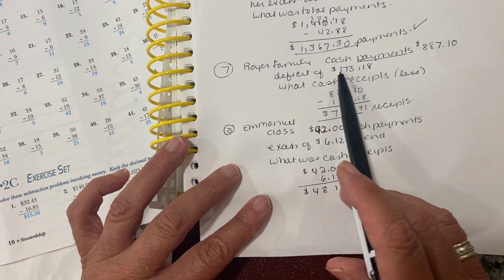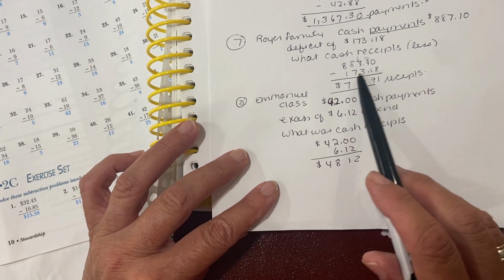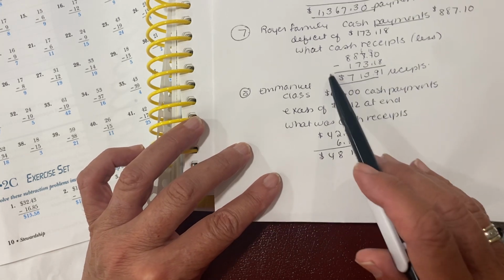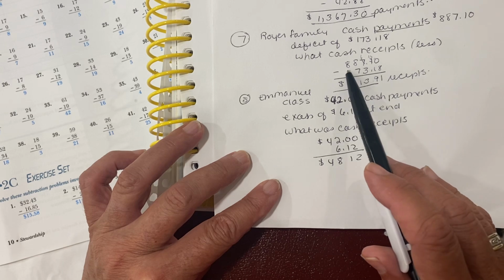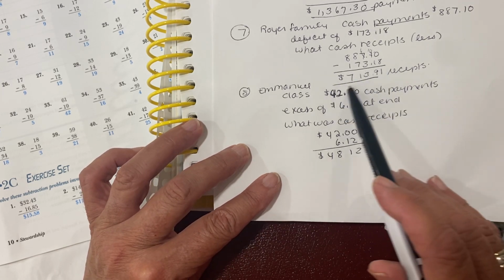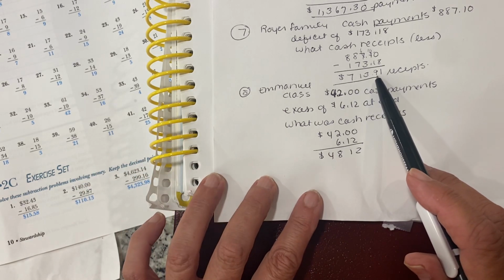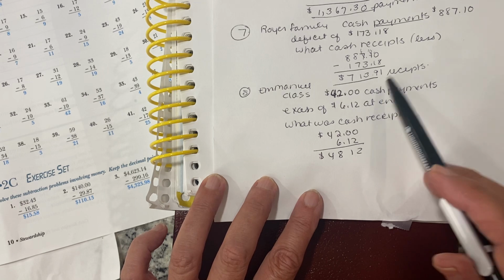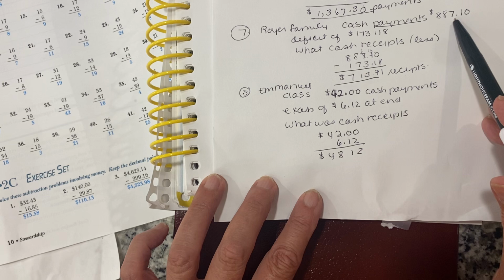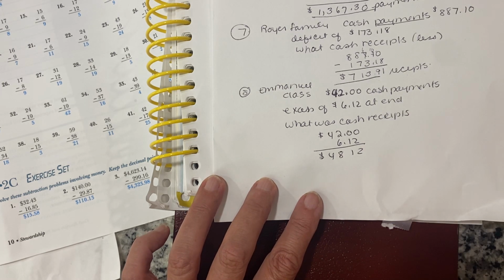So I subtract that 173 from the cash payments, see how I have subtracted here? 887 minus 173.10, and we got the cash receipts that they had were 713. So they only had 713 in cash, that's their money coming in, but they had to pay more. So they had a deficit of 173. They were in the red. So see how you do these?